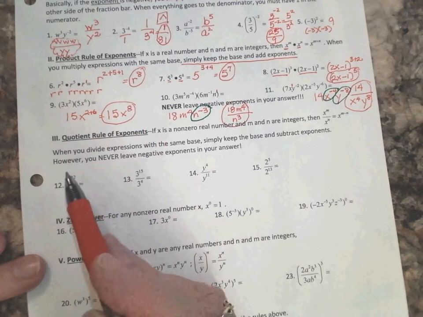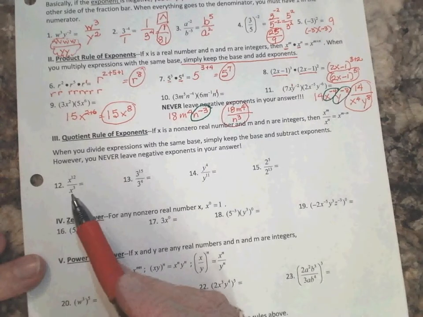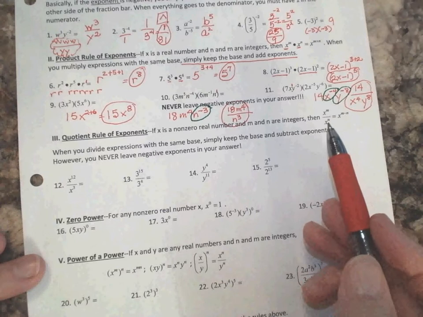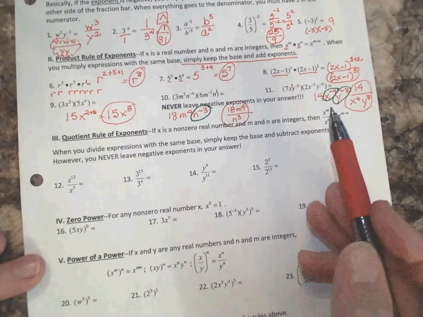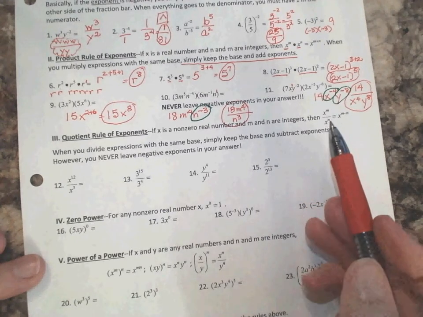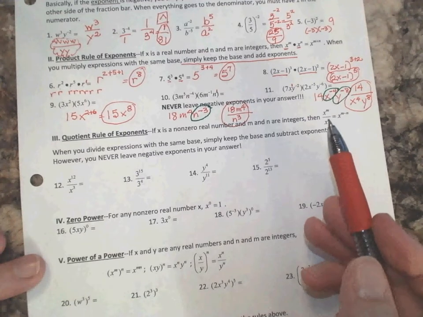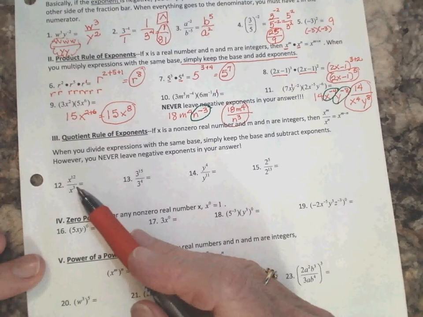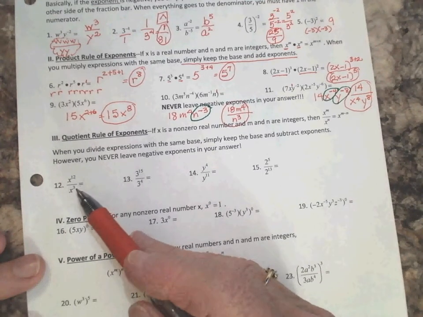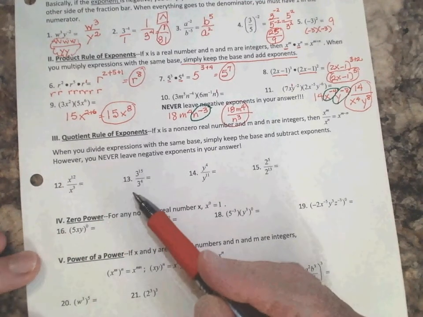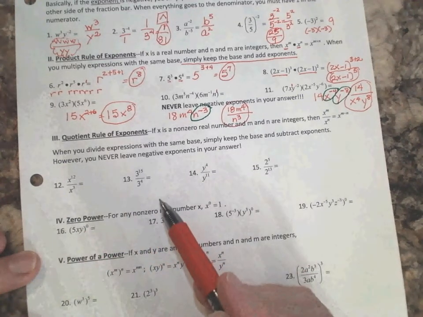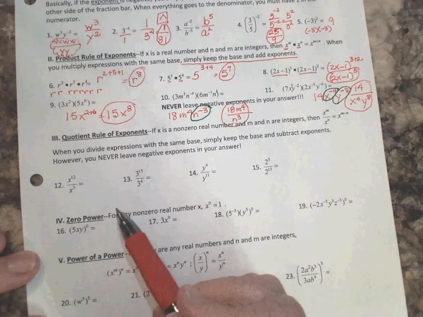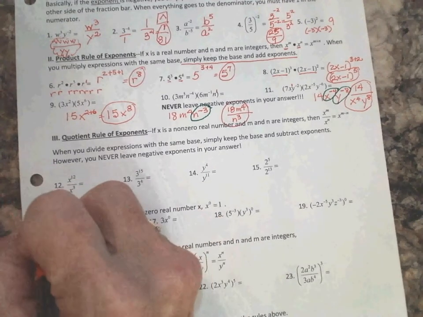Now, here's the same thing. We're going to do the same process here, but it's reversed. So if we've got a number on top with an exponent and a number on bottom with an exponent, what we're going to do is take the top number and subtract the bottom number. So here I have x to the 12 over x to the 3. Now, basically what that would mean is I would write out 12 x's, and then on the bottom I would write out 3 x's. And so I would be able to cancel out the things that are the same.